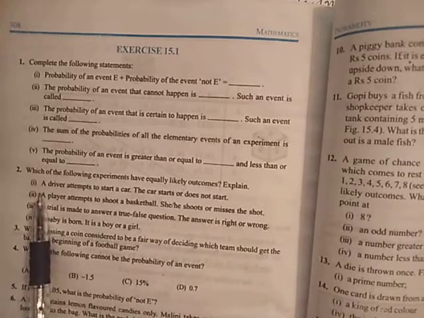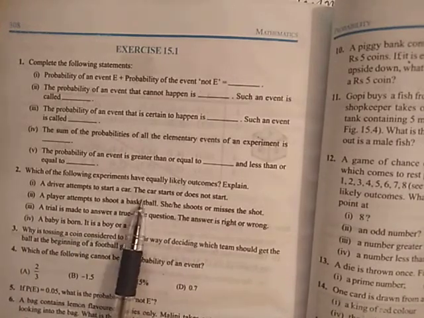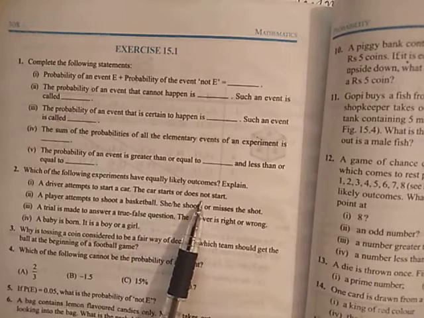First, a driver attempts to start a car. The car starts or does not start.